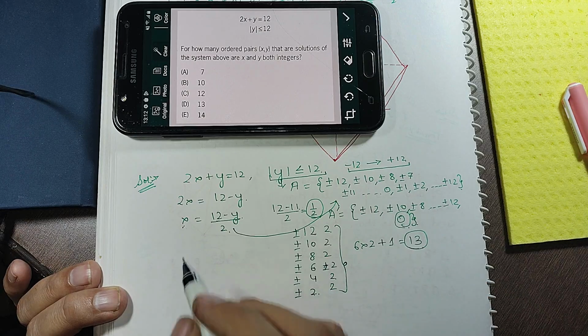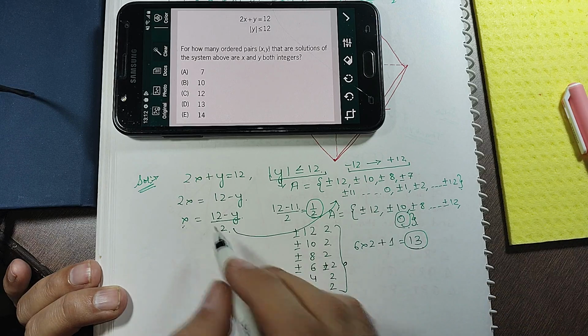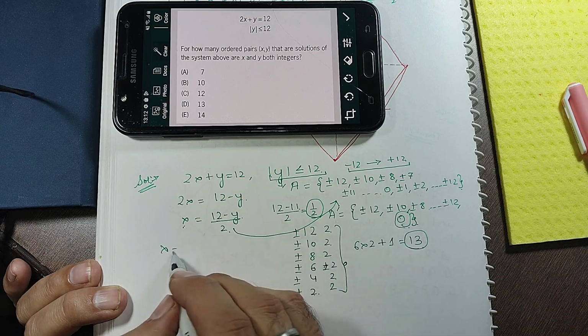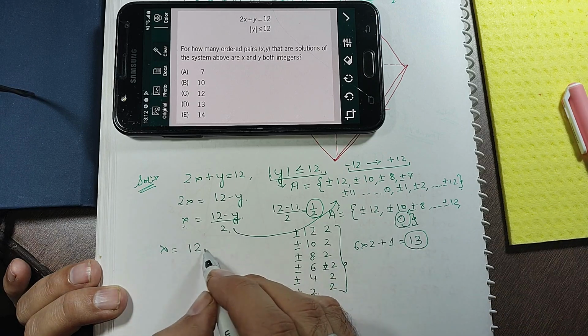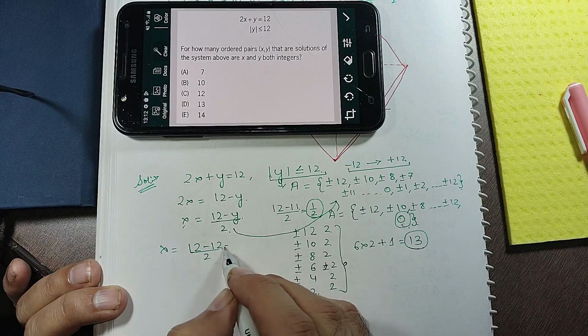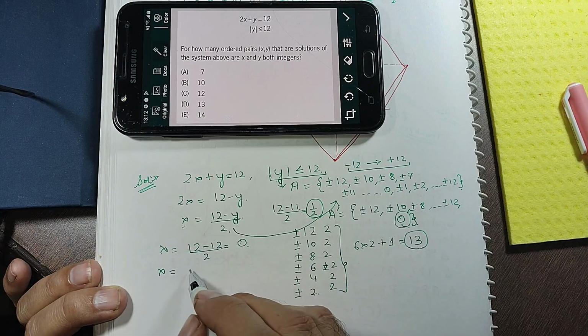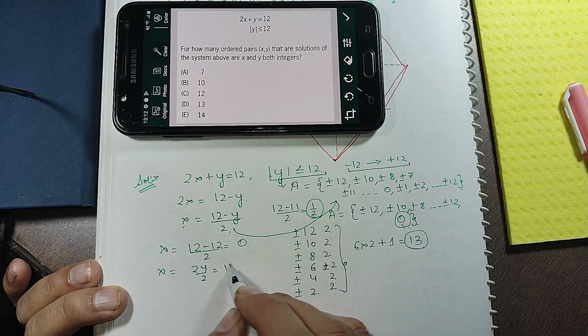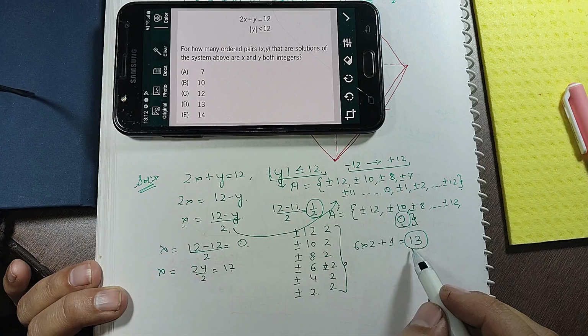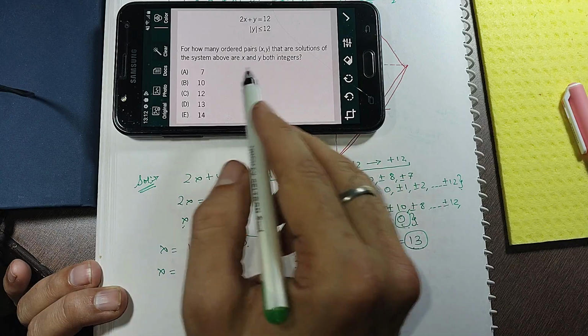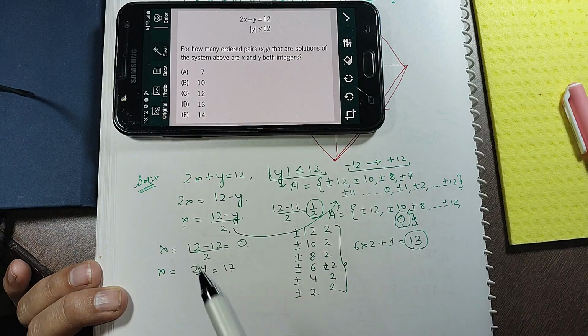So 13 ordered pairs. When we put this value, x will be having some value. Let us suppose we put x equal to plus 12. So 12 minus 12, x will be having value 0 in this case. Second, if I put minus 12, so that will be 24 by 2 and that will be 12. Right? So in all, there will be 13 ordered pairs, which will be called the solution of this system. So the right option for this will be option D, 30.